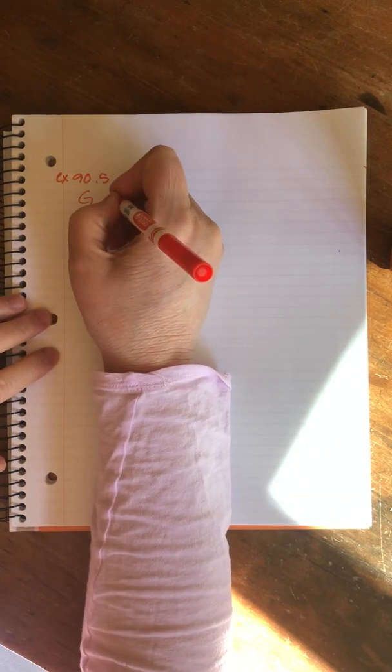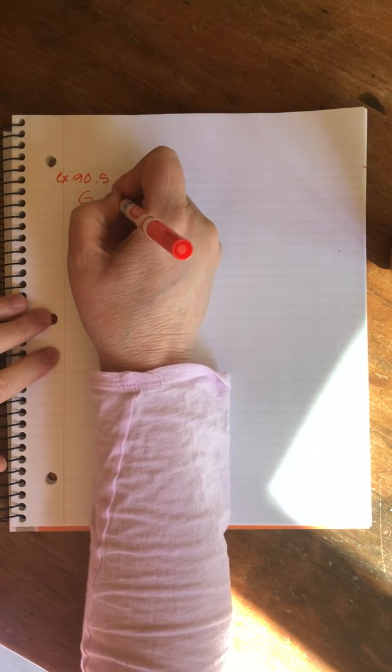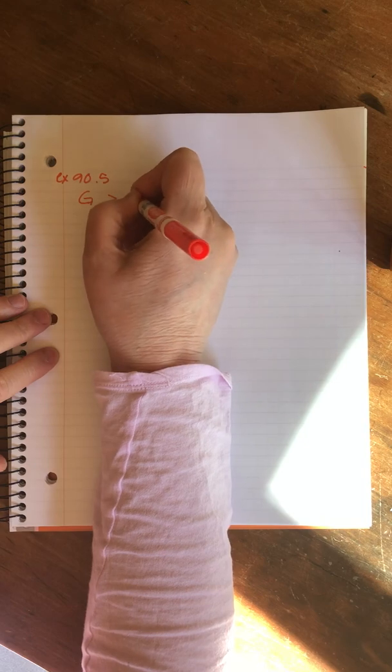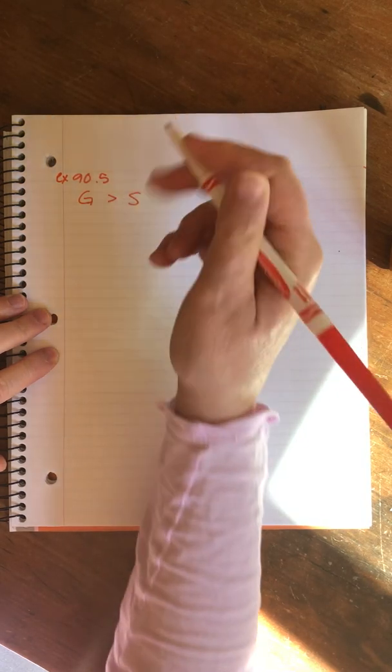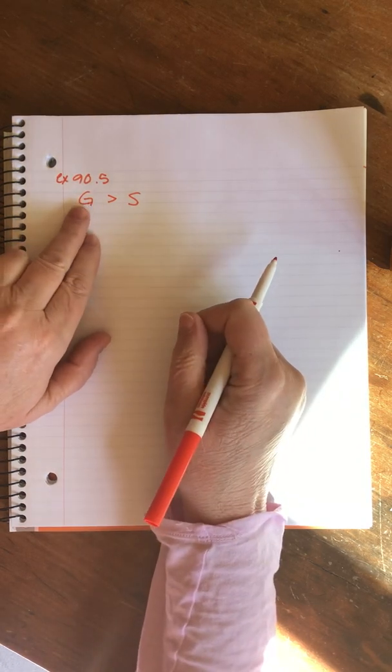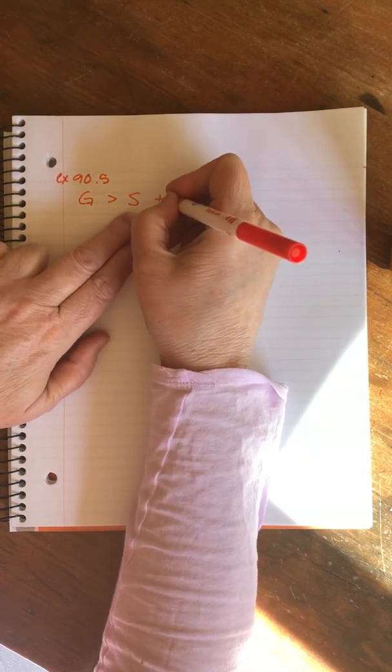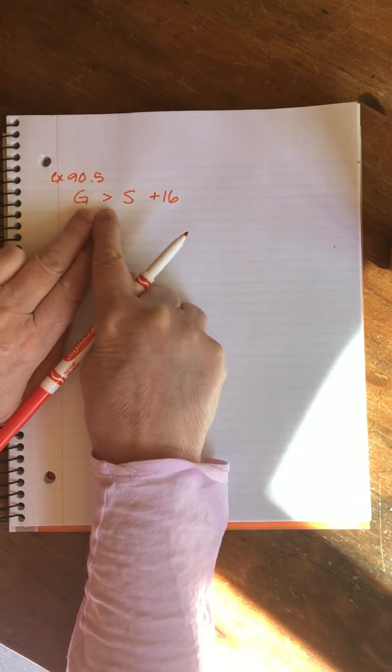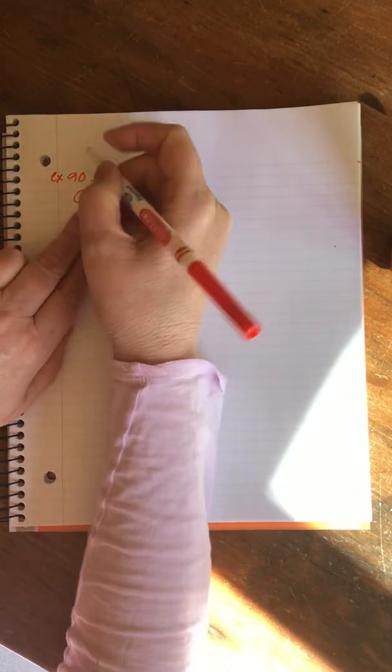The greater of two numbers is 16 greater than the smaller. All right, let's use G and S for greater and smaller. The greater number is greater than the smaller. Okay, how much greater? It's 16 greater. So we can see this number is already bigger. We have to add the 16 to the smaller side because that's what the inequality is telling us. Once we add the 16, then we can say they're equal.